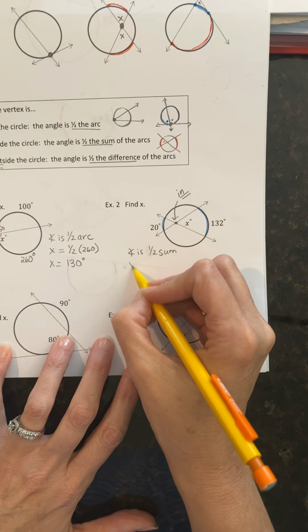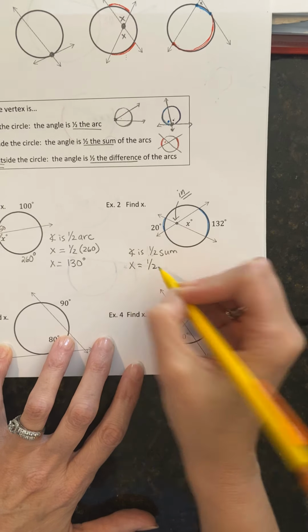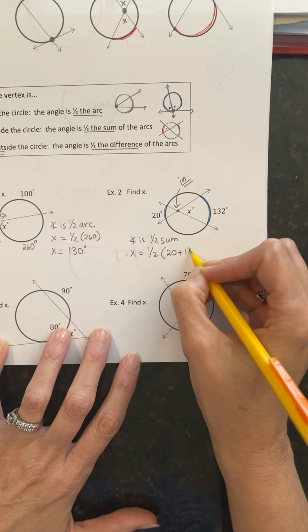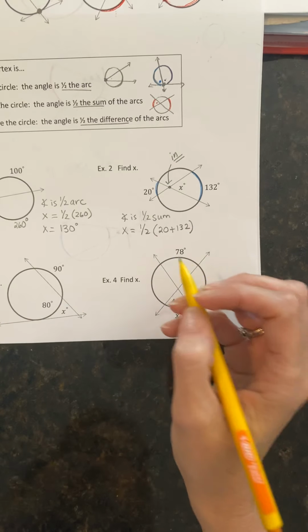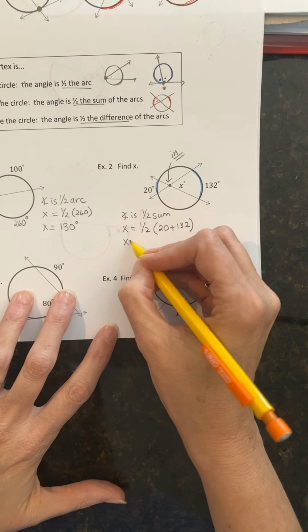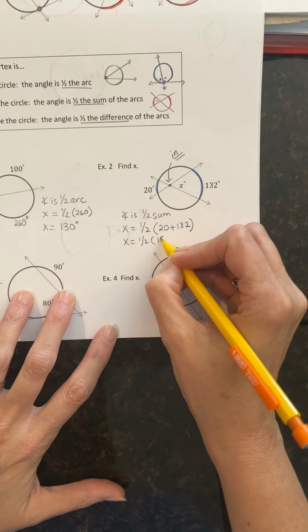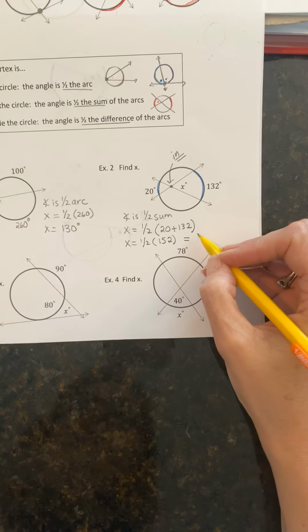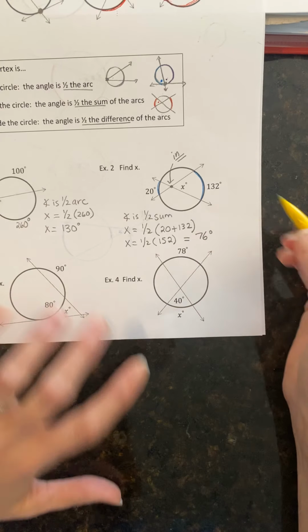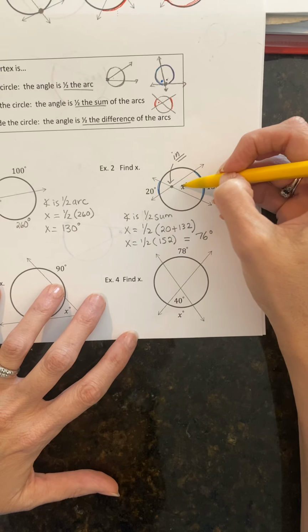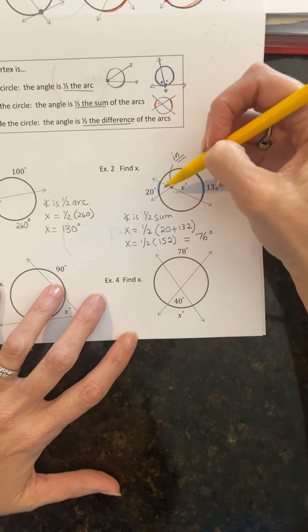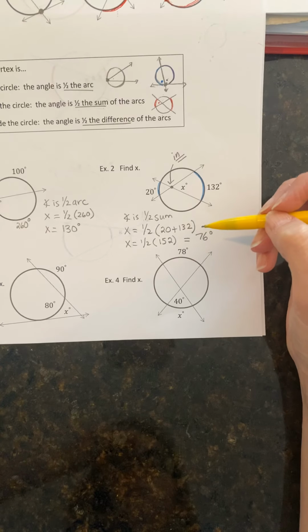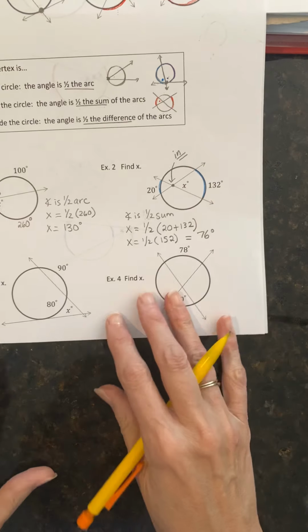Those two arcs are partners in forming these angles. So the angle is half the sum of those two arcs, which is 20 plus 132. So that's what it looks like when you plug everything into the rule, and you get x is half of 152, and half of 152 is 76. So that angle right there is 76. So is that angle. Because if I was going to find this angle, I would use 20 and its partner, which is the same two arcs. All right, example 3.